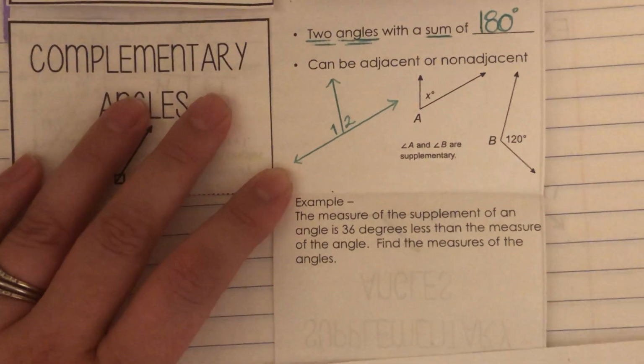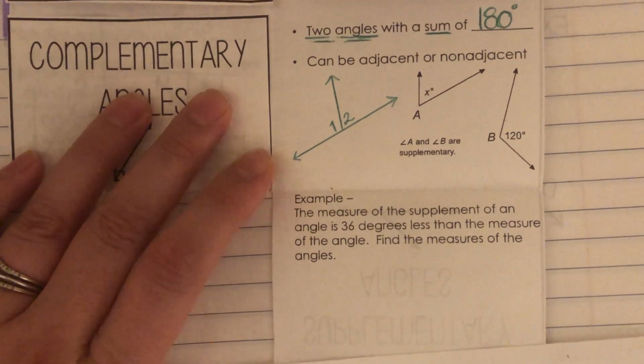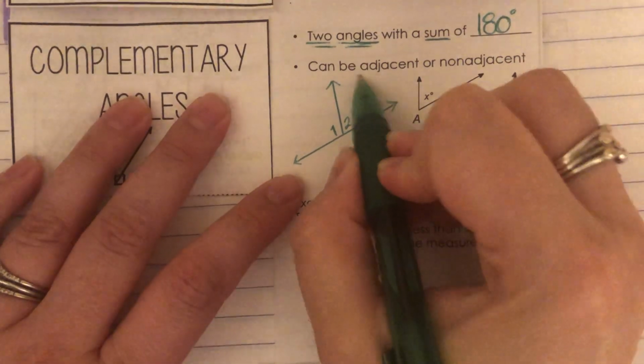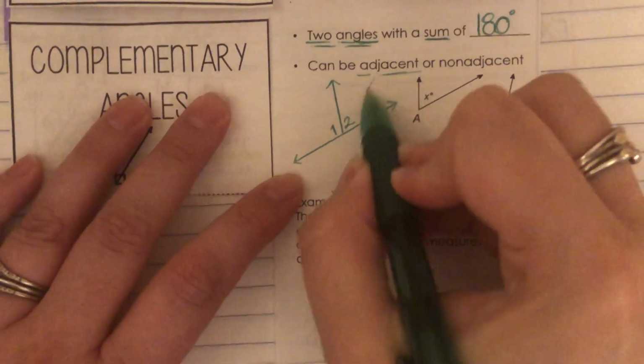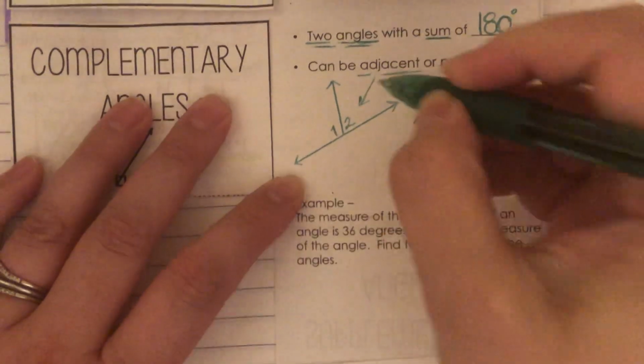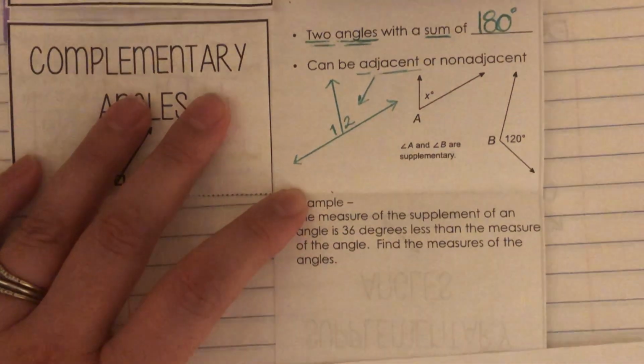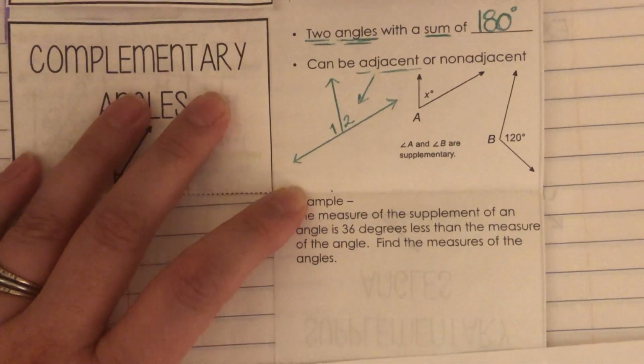180 degrees. They can be adjacent, and I went ahead and drew this for you because they did not show you what adjacent meant here. They showed you on complementary in this foldable.